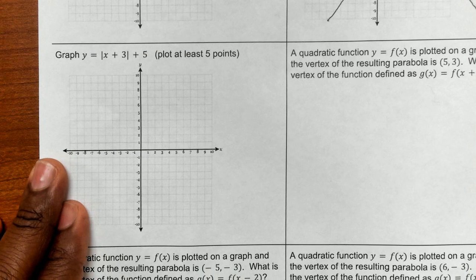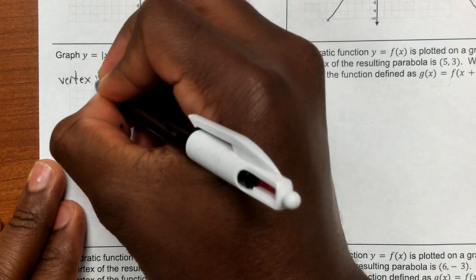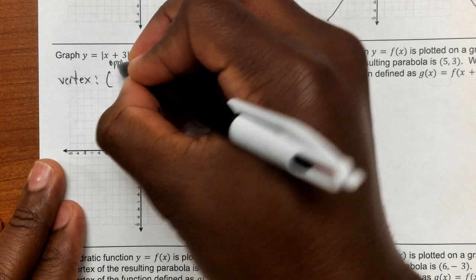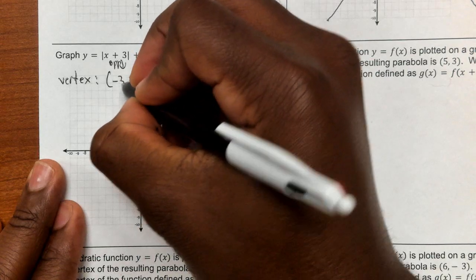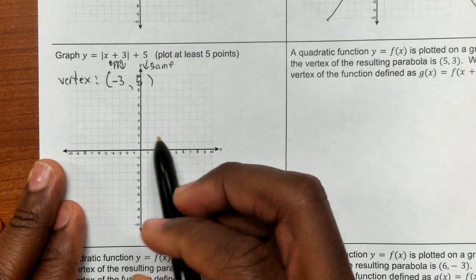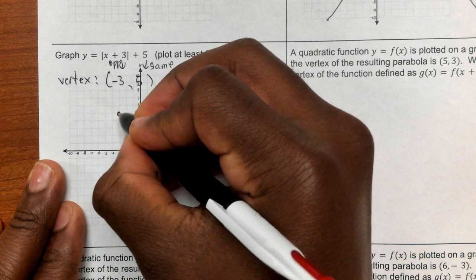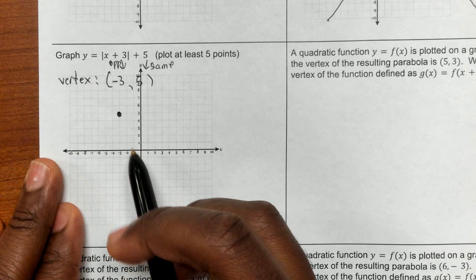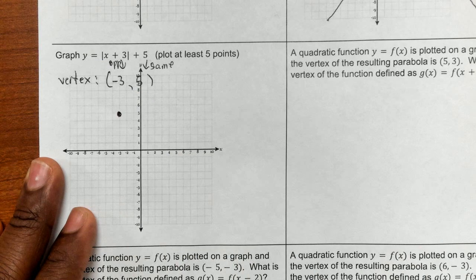So I'm going to go through this a little faster. So the vertex we get by looking at these points. You do the opposite of this one, and then the same as this number. Opposite of a positive 3 is a negative 3. Same as a positive 5 is a positive 5. We plot that point. Negative 3 for the x, positive 5 for the y. And we know that this one is going to be facing where? Upwards, because, again, it has a positive number in front of here technically.